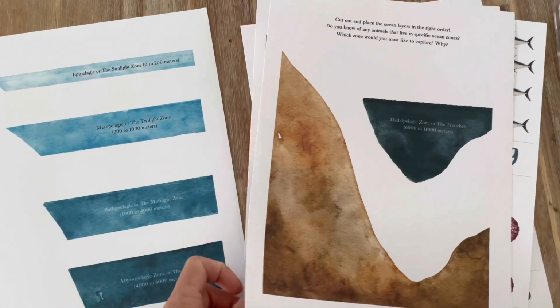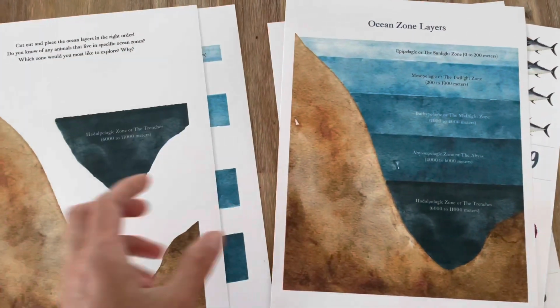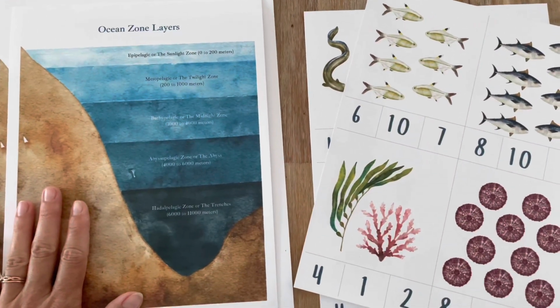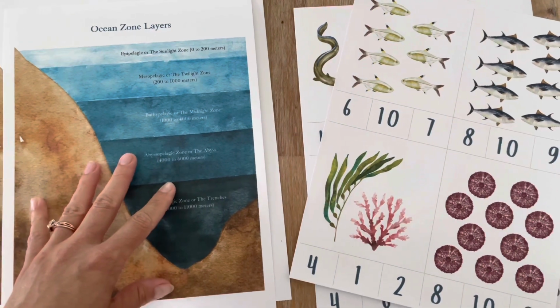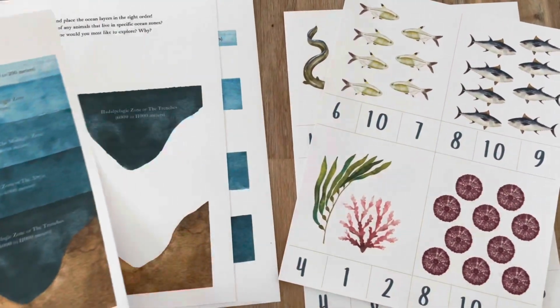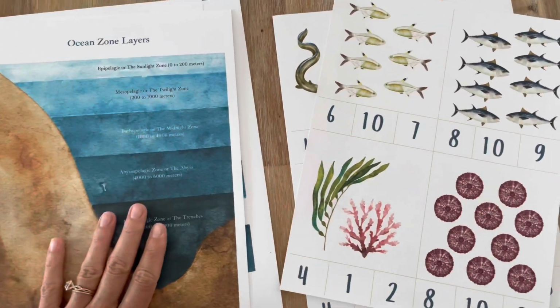And so I know I already have the Ocean Layers one from the Discover bundle, but I really like for them to be able to engage with the same information in multiple ways, and then different kids can do different ones at different times or whatever one they're interested in.